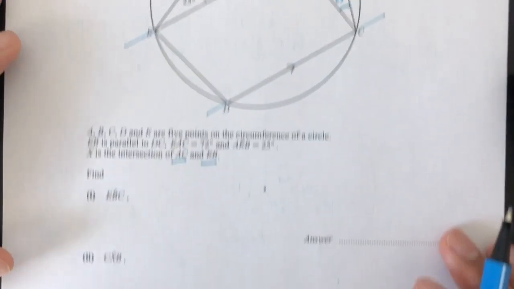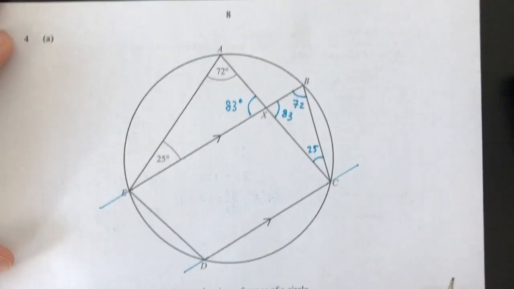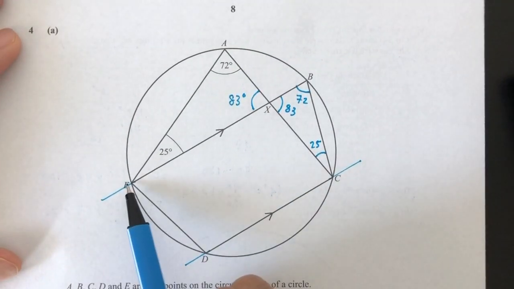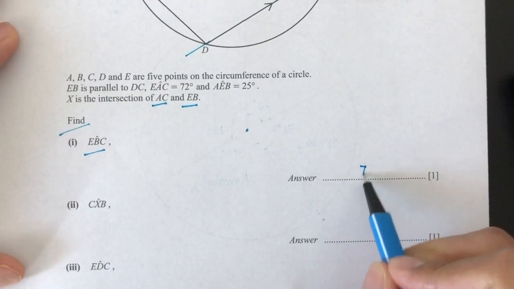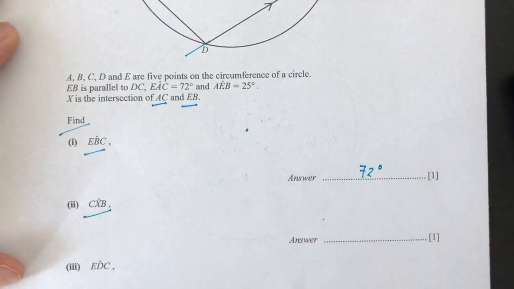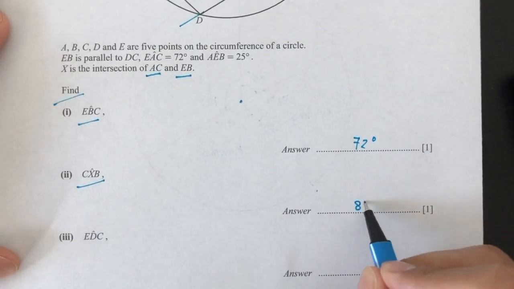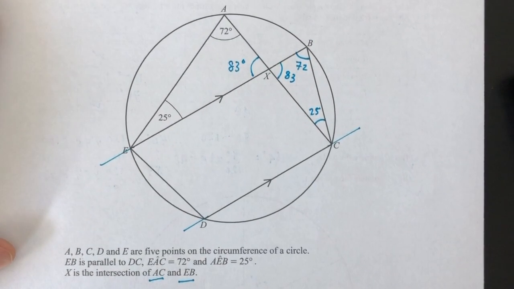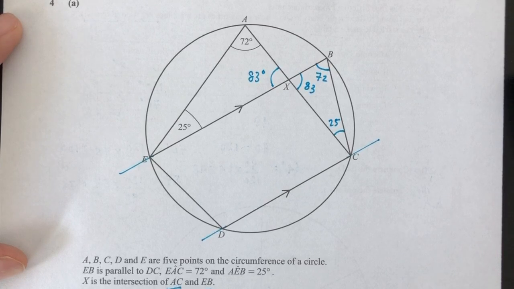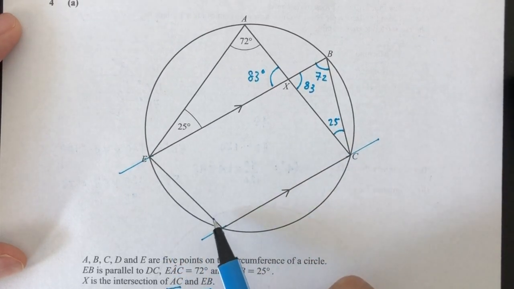So let's move on to the questions now. First one, find the angle EBC. So where's EBC? EBC is 72. Okay, first one we know already, 72. Now CXB. CXB is 83. Okay, we know that already. Find angle EDC. So where's EDC? EDC. So find this angle here.